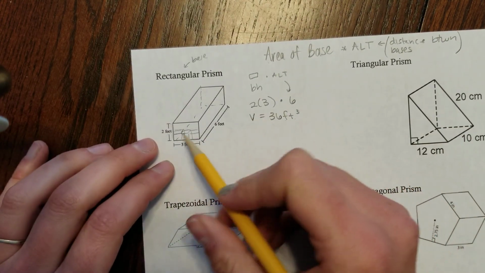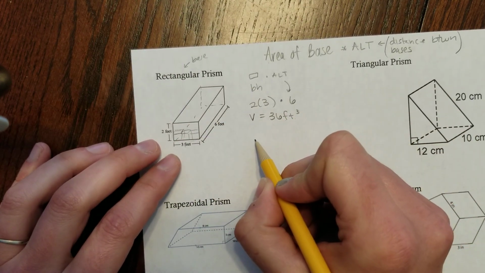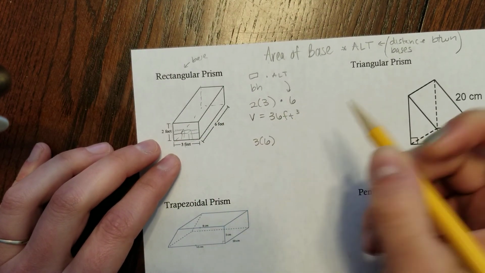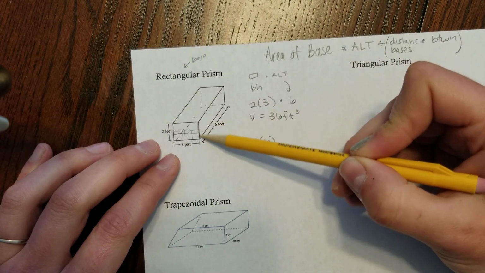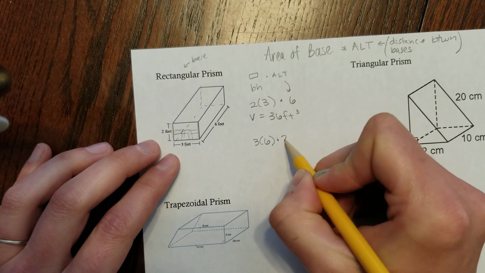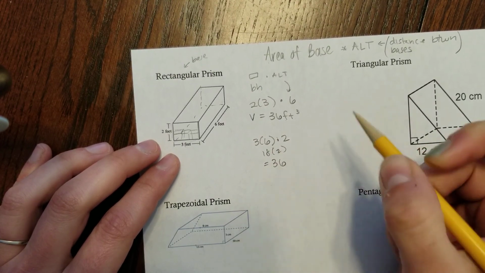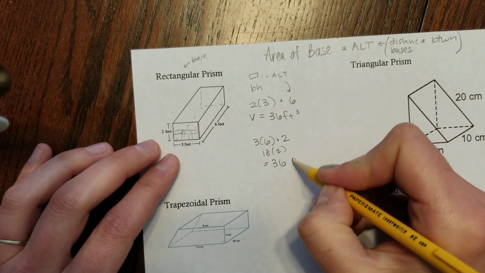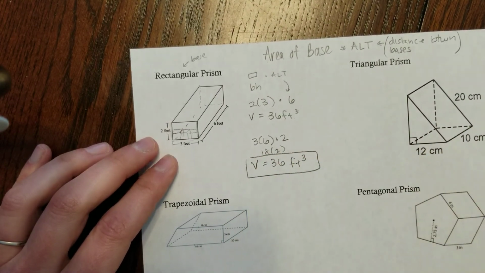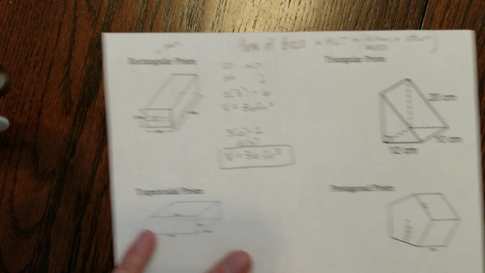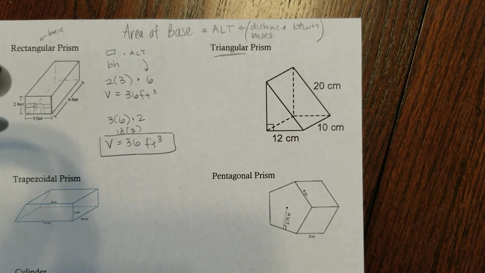If you wanted to use the bottom as its base, then base times height would be 3 times 6. And then if the bottom and the top are the bases, then the distance between the bases is 2. And that's 18 times 2, which is still 36. So in a rectangular prism, it literally does not matter which set you use as the bases. Now in a triangular prism, it matters, because it's a triangular prism, which means we need to use the triangles.